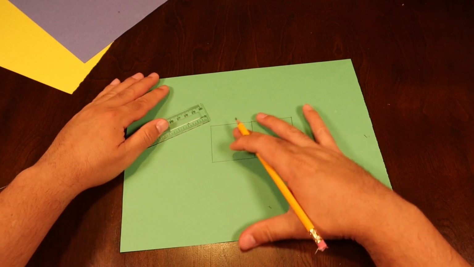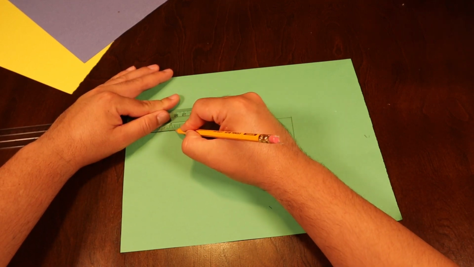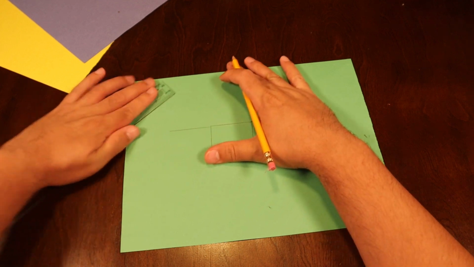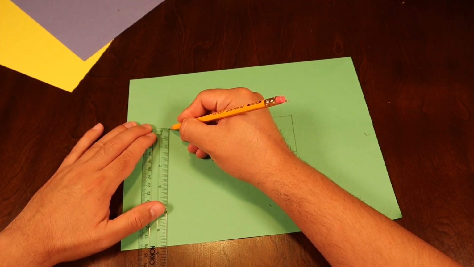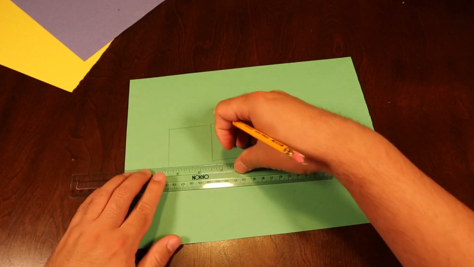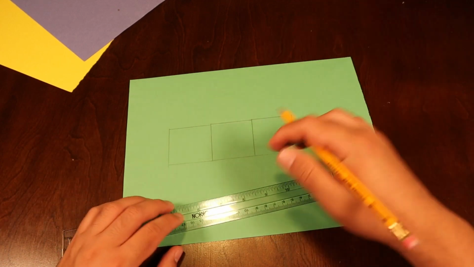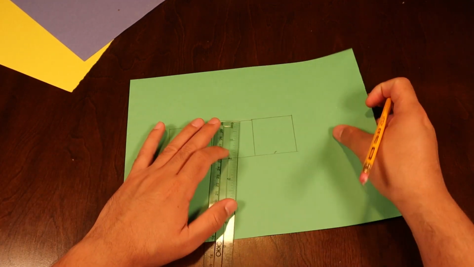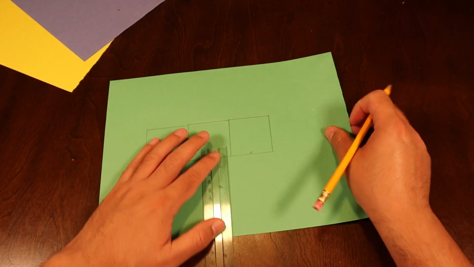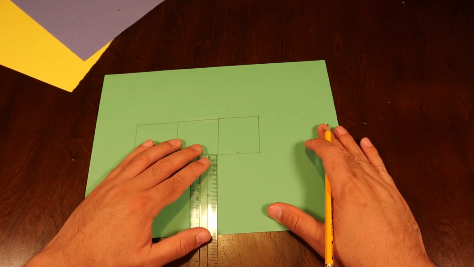So we have 1, 2. We need a third one here. Okay, so then close off this square here. 1, 2, 3. All right, so now we're going to start drawing the sides of the pattern. So again, this will be squares.